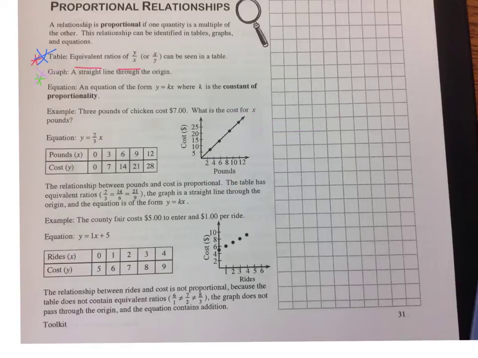All right, and then a final one we'll look at is an equation and how you can tell if that relationship exists. Any equation that's written in this form, y equals k times x, is going to be an equation for a proportional relationship.